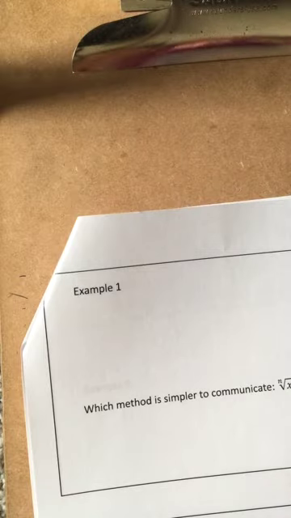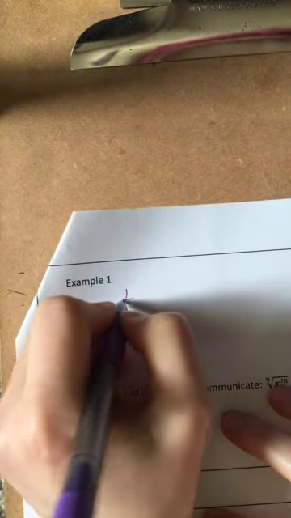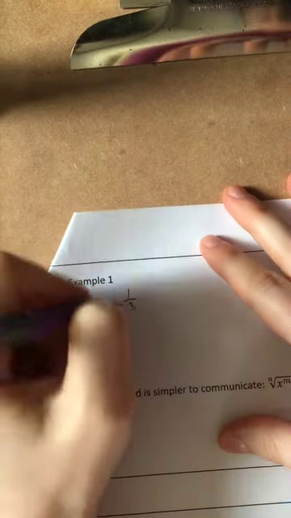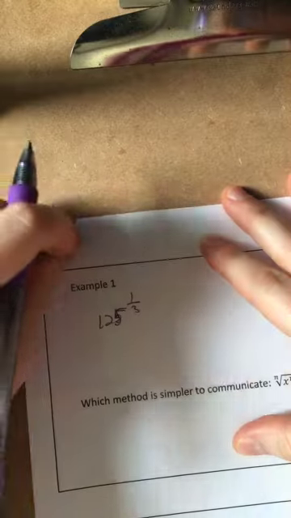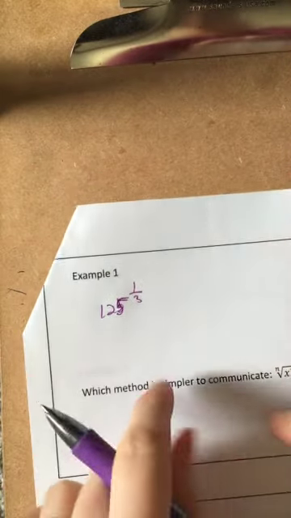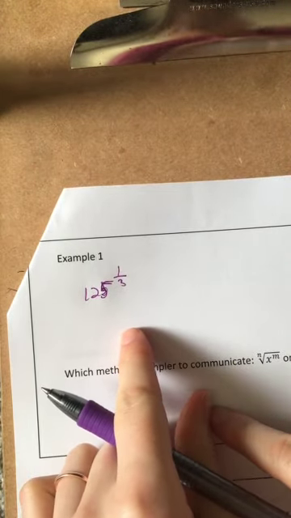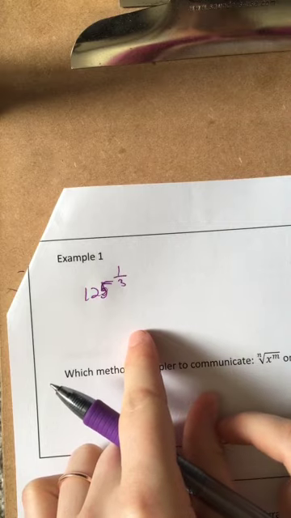All right, next page, example 1. Evaluate without a calculator. The first one is 125 to the 1/3 power. 1/3 power, not third power. It's not cubing it. It's the cube root of it. So this is the cube root of 125. Plug it in your calculator. What do you get?